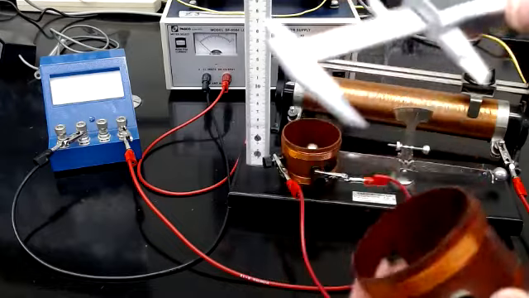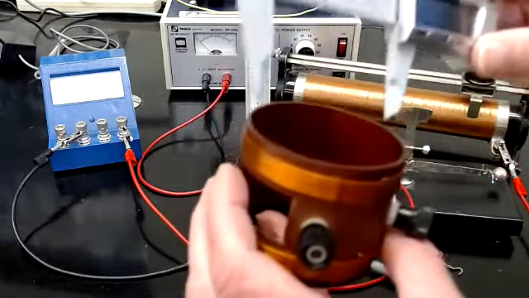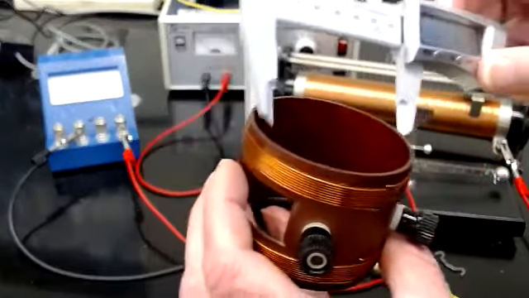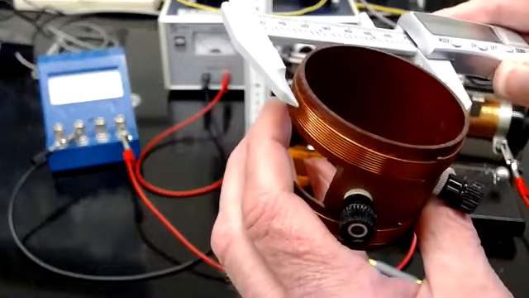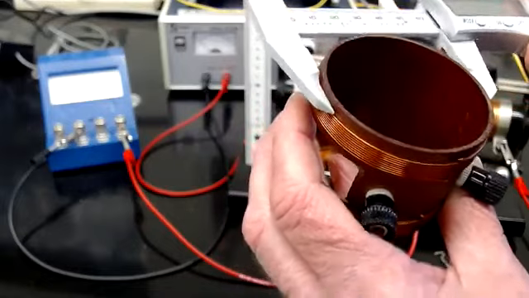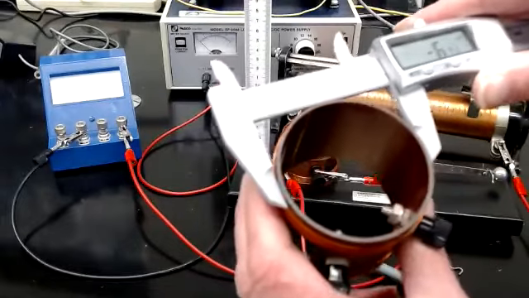Once you get both of these, you can take the average. Well, it's probably the outer diameter that you'll want to use. Let's go ahead and use the outer diameter, and then take half of that for the radius.